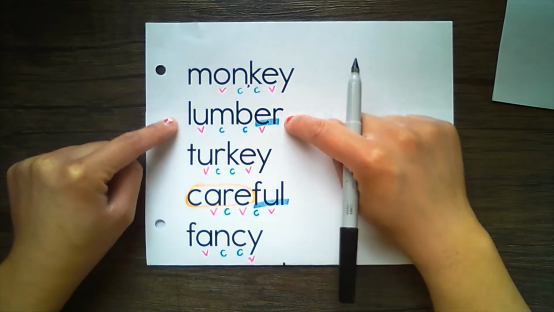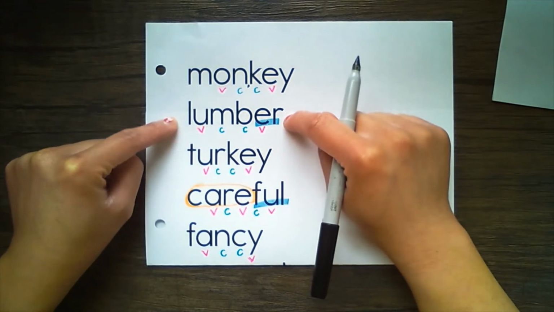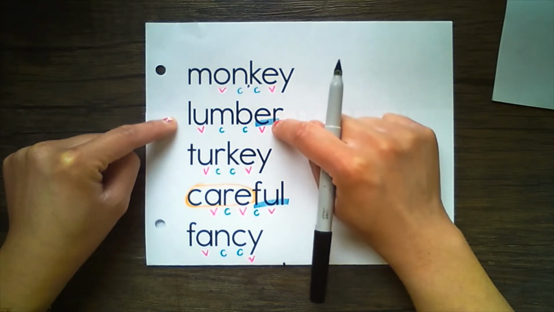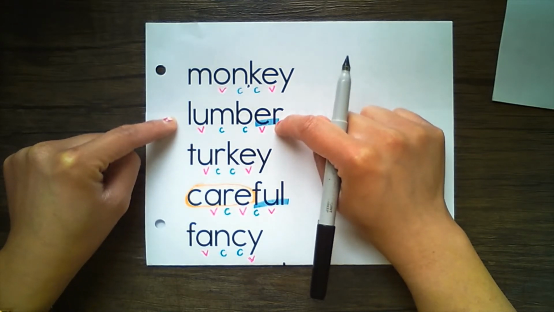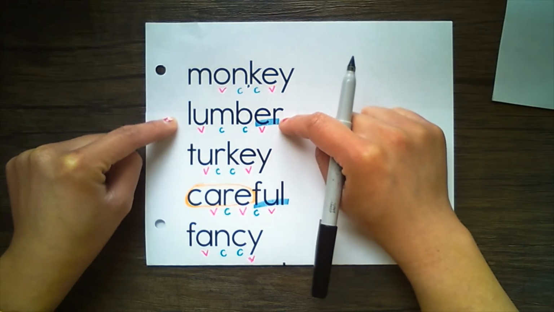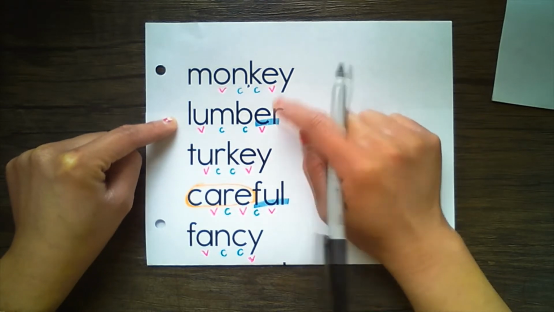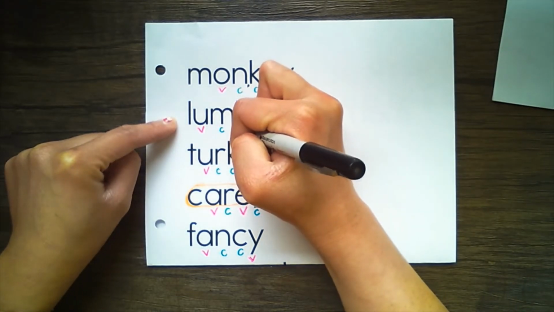Moving on. Is there an irregular syllable at the end? Yes, there is. The irregular syllable is... How many consonants in between our 2 vowels? 2 consonants in between our 2 vowels. Split where? Usually between our 2 consonants.